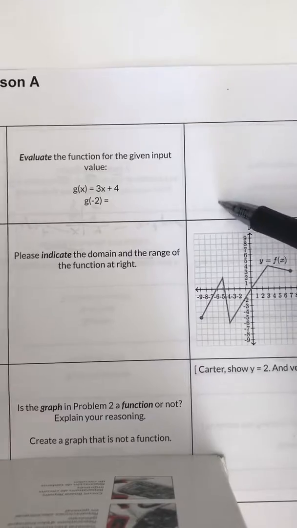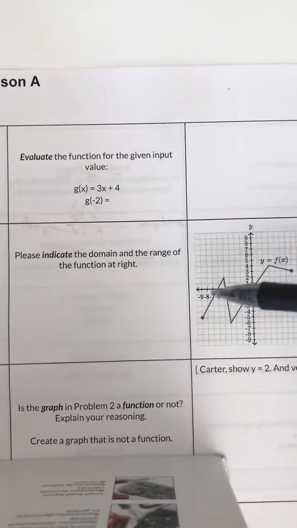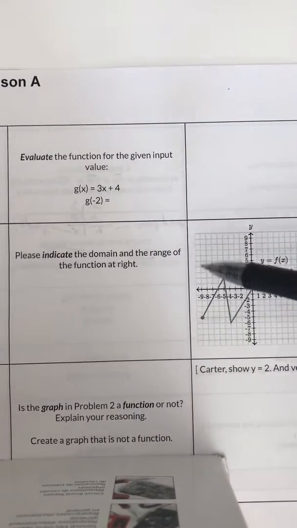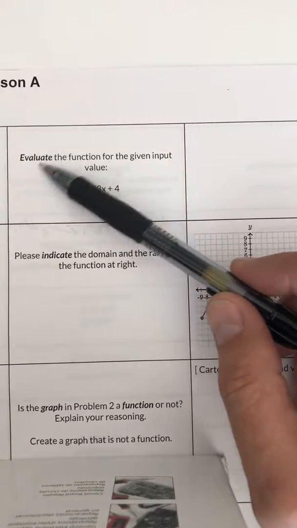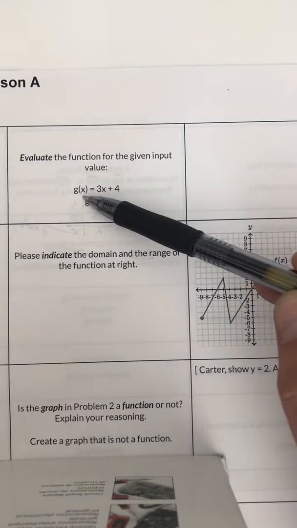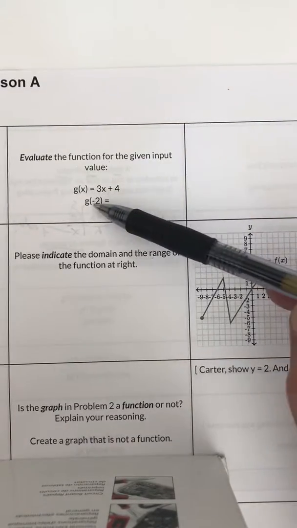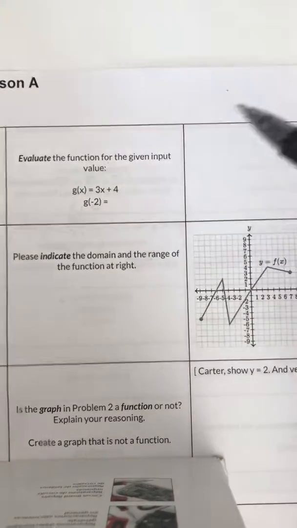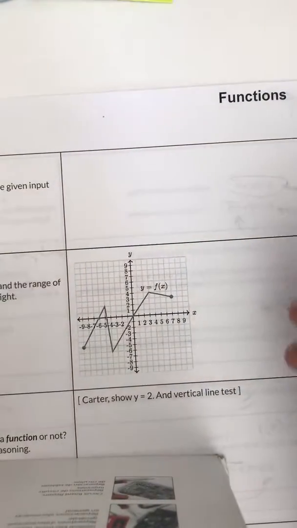So again, notice the language that we're using here. This is on the back of the paper, by the way. For example, it might say evaluate the function for the given input value, where it says g of x equals 3x plus 4, and then it's asking, well, what is g of negative 2? Well, we're going to substitute it.